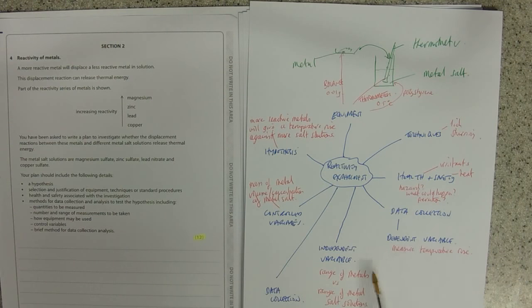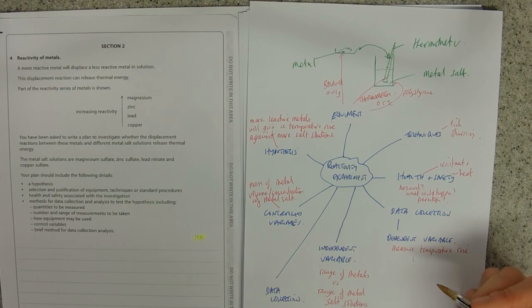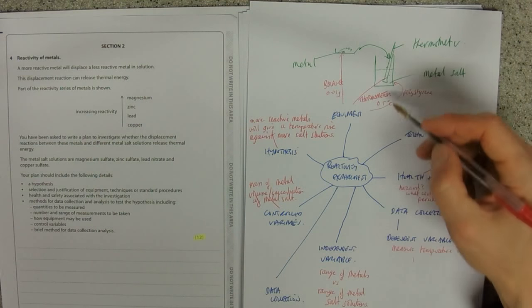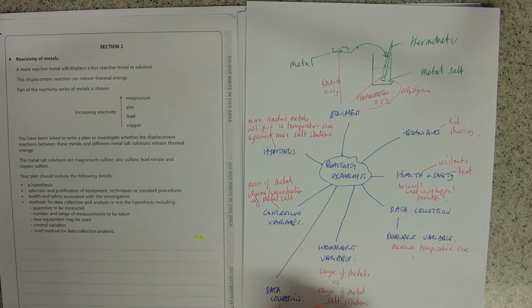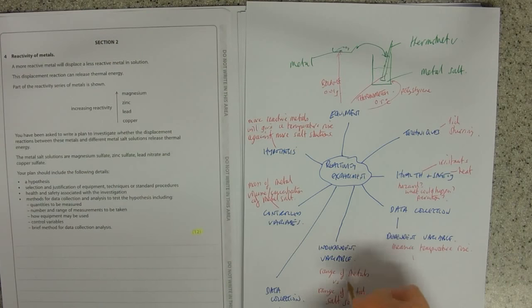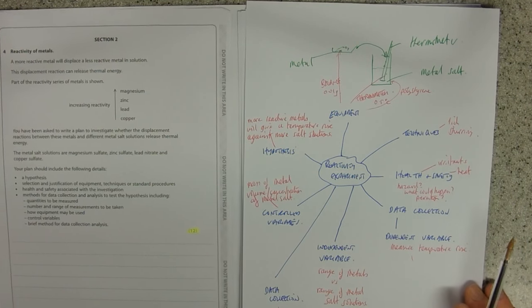And so we've got our data collection now. Measuring our temperature rise, we could be more specific with that. Maximum temperature rise in 1 minute. We're going to measure that to the nearest 0.5 degrees. And the last little bit that was largely ignored was our data collection. What exactly are we going to do with that? Well, I would certainly suggest doing repeats, calculate means. How are we going to relate this to our hypothesis?